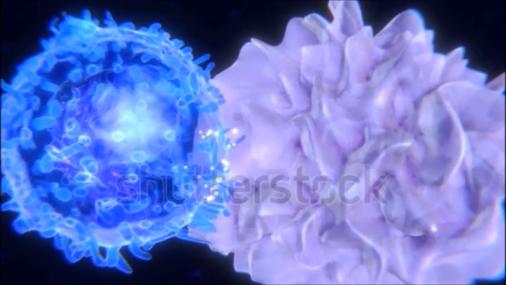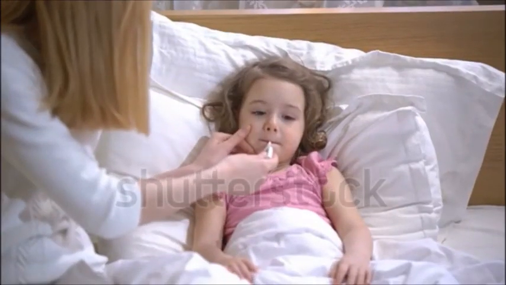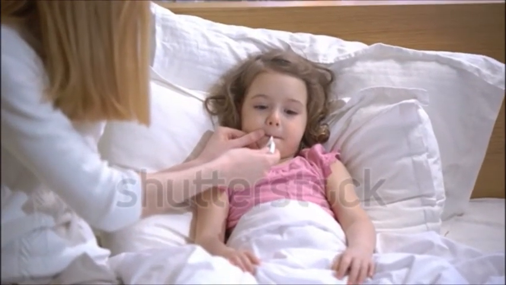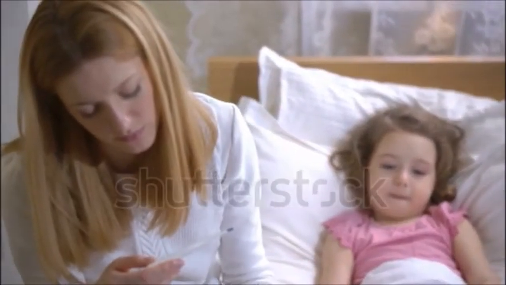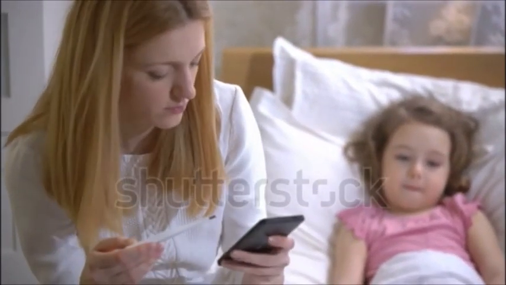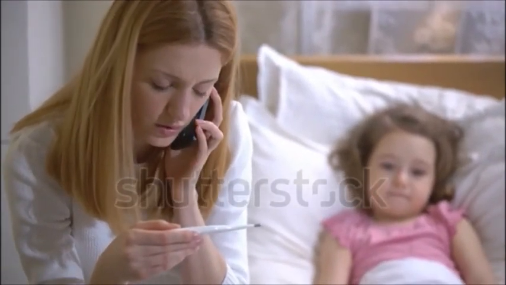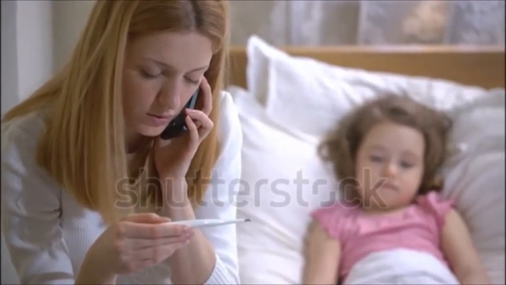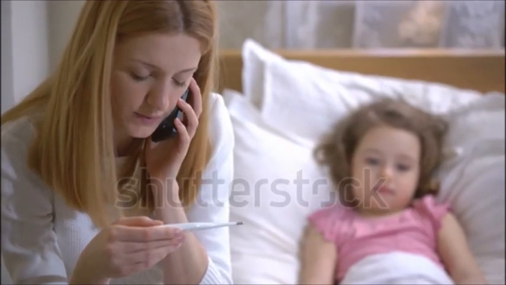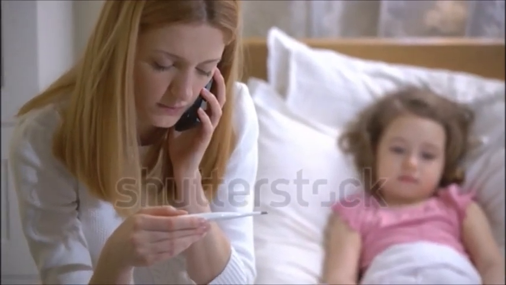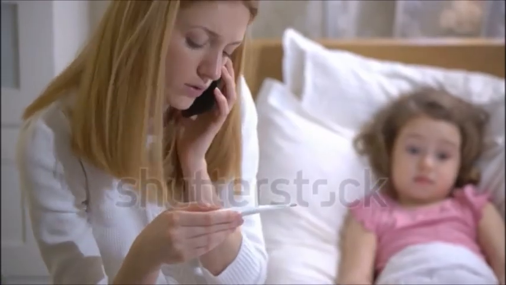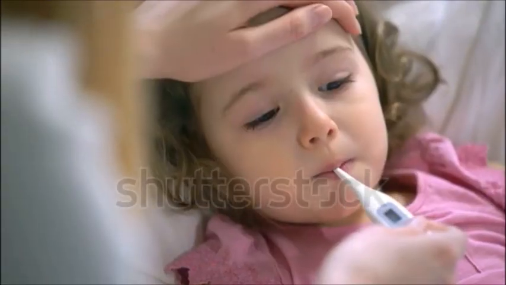Also, some other things are fever. A fever is when you have a temperature above 98 degrees. Fever is also a good indicator of the healing process, in that you're actually getting better and your body's heating up to fight off the infection. And pyrogens reset your body's thermostat, and it's helpful in fighting infection.